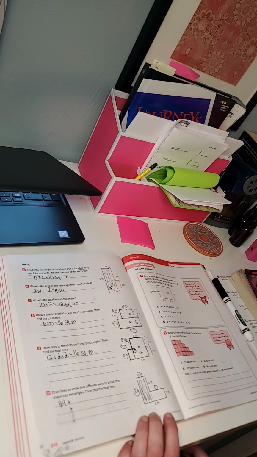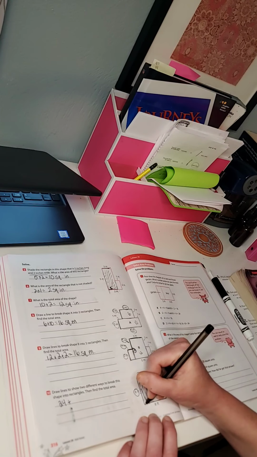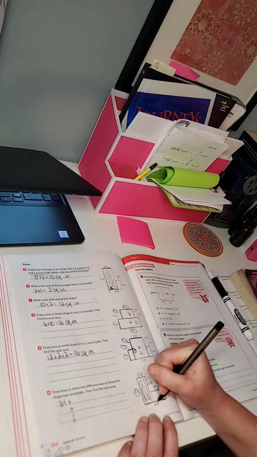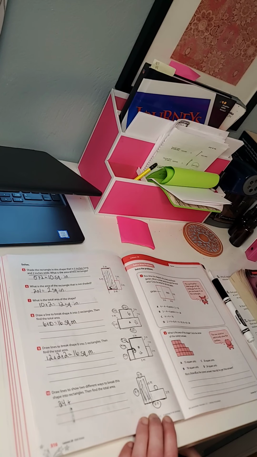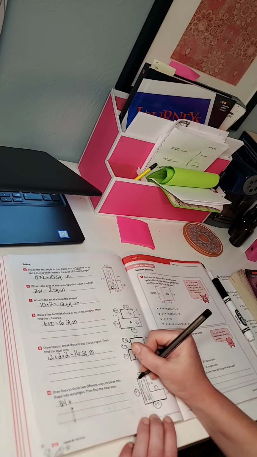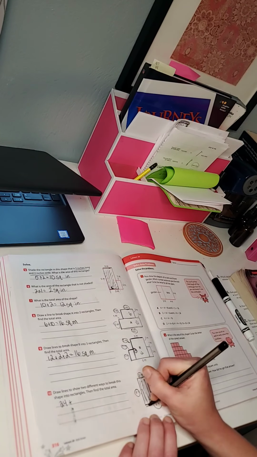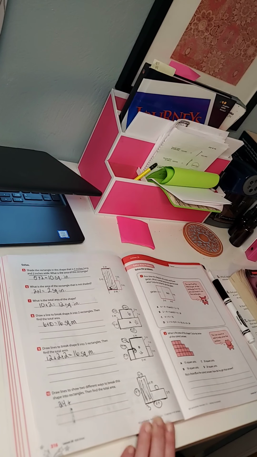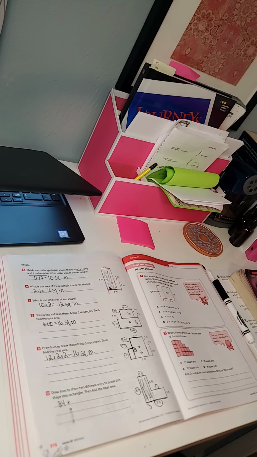What do I see here? What do I know? I know that this whole part is 8 feet. And I know that this, from here to here, is 3 feet. So 3 plus what equals 8? Or I could simply take 8 minus 3. Same thing.